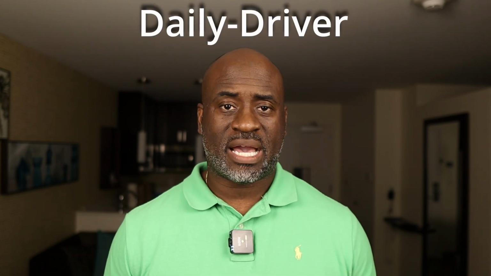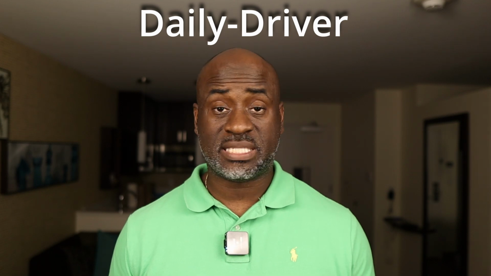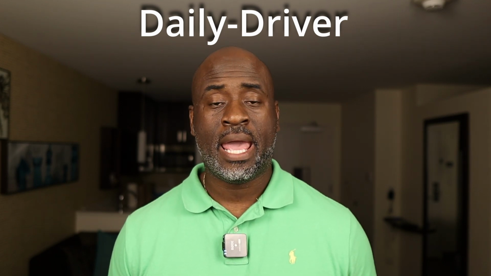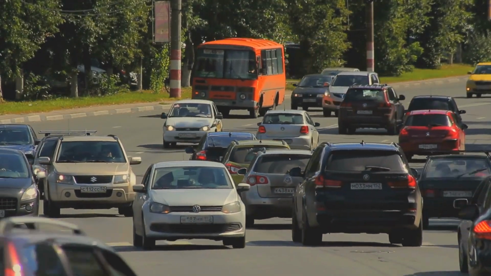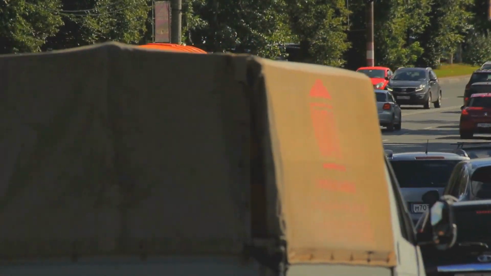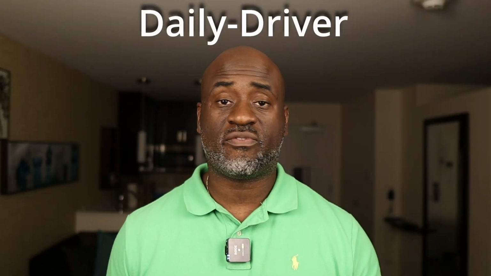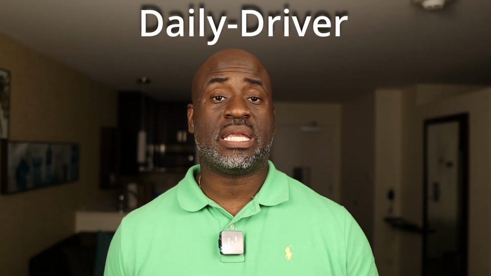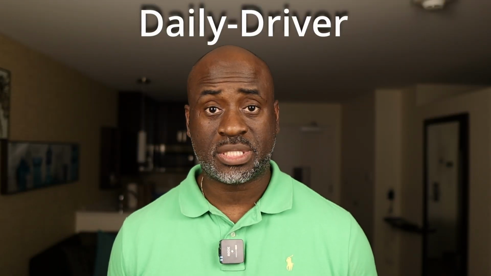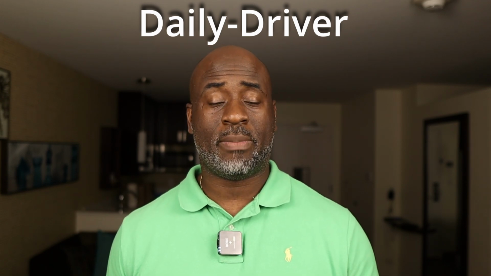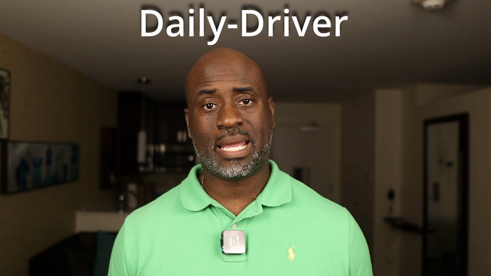Now, a daily driver in the credit card space is essentially what it sounds like. It's the one that you use every day. It's the card that you get your coffee with every morning. It's the card that you go to lunch with. It's the card that you may charge for pizza night. It is a card that never leaves your wallet and or purse, because this is one that you are going to use every day, no matter what, period. Hence the name, a daily driver.